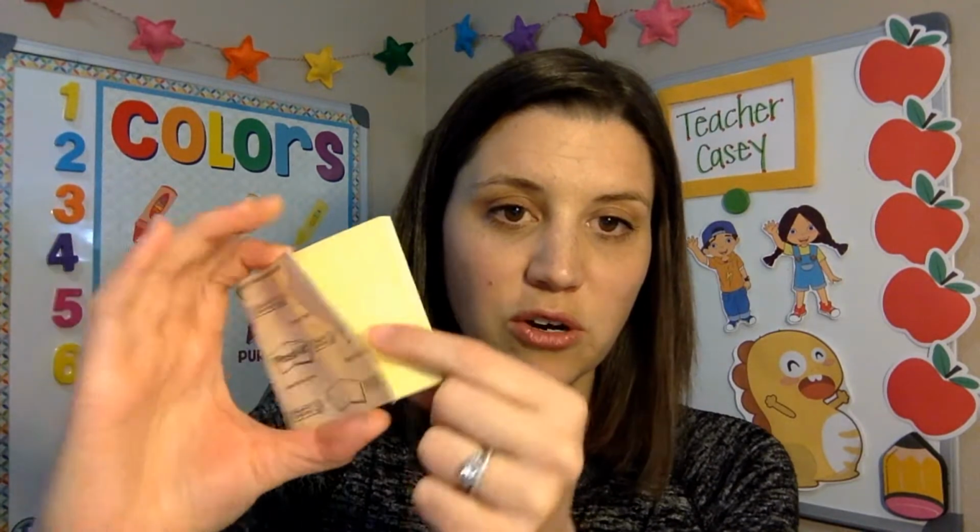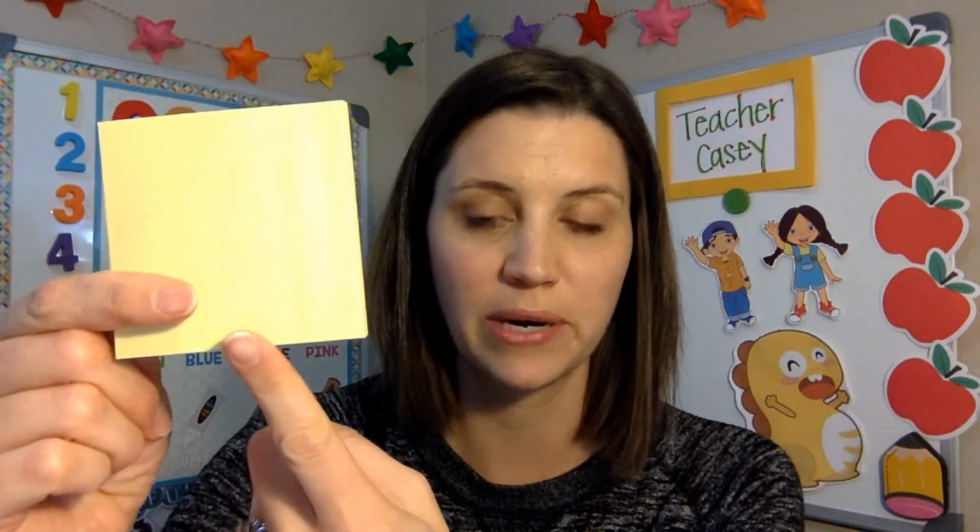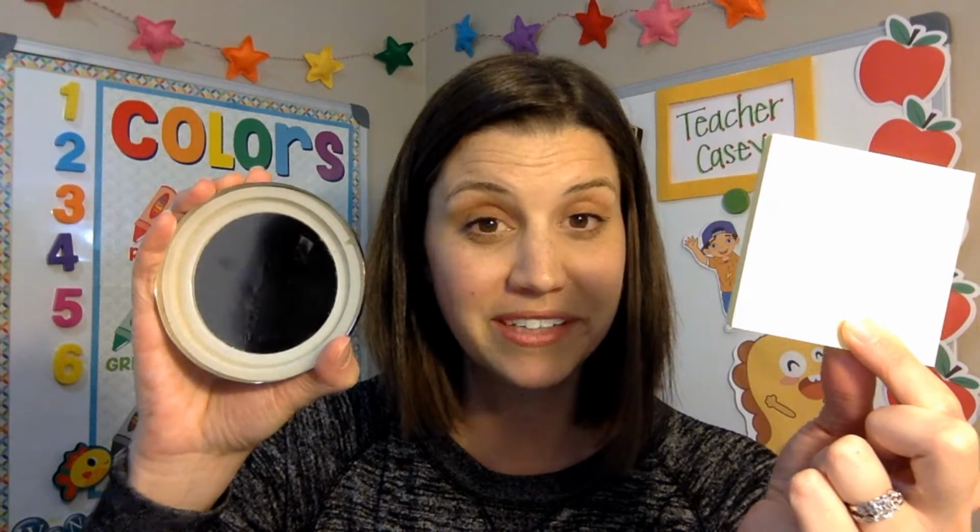Another idea is when you're teaching shapes, look for things in your house that already have a shape. So my sticky notes are a perfect square. So this would work for square. I can also use this to teach the color yellow. An old candle lid works perfectly for a circle.